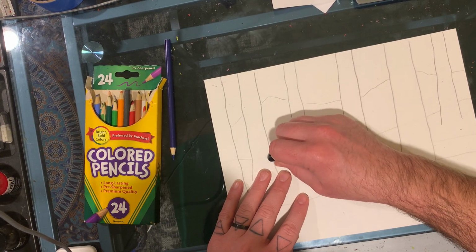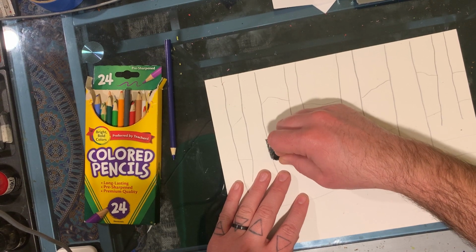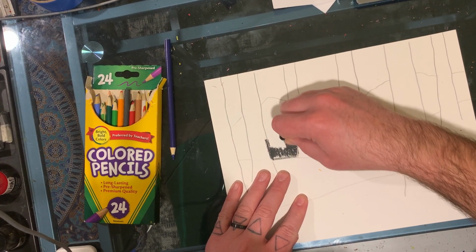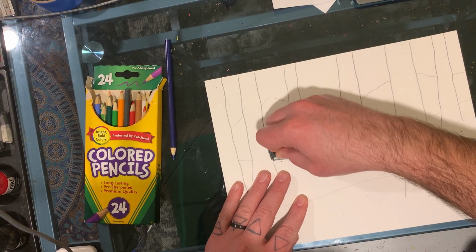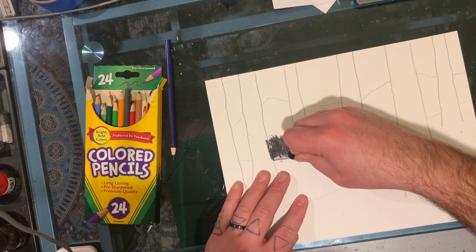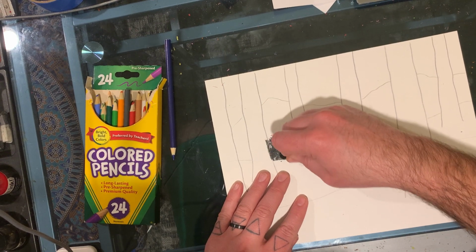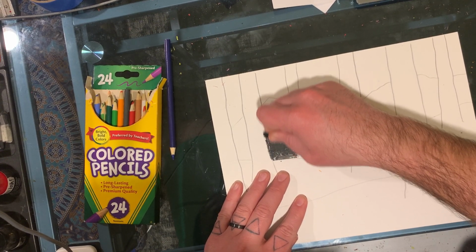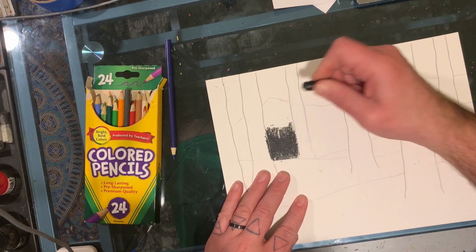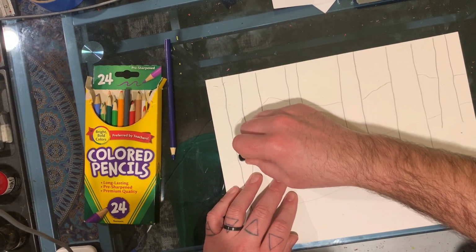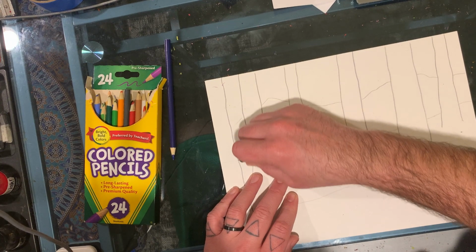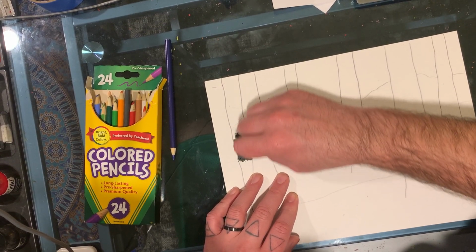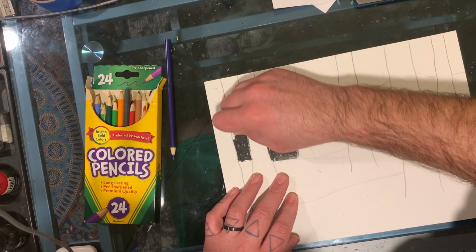So what I'm going to do is I'm going to work in between the trees, and I'm going to really push on the black. Okay, I want to make sure that it's nice and dark. So I'm using crayon. You could do this with a colored pencil. And if you're doing that with a colored pencil, you're pushing very, very heavily from where the ground or the snowy ground is and going up in between the trees.